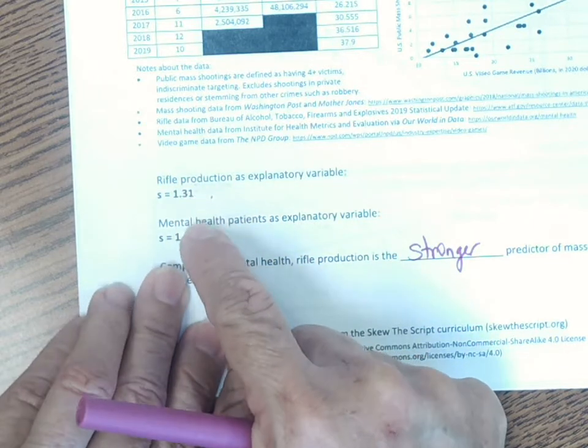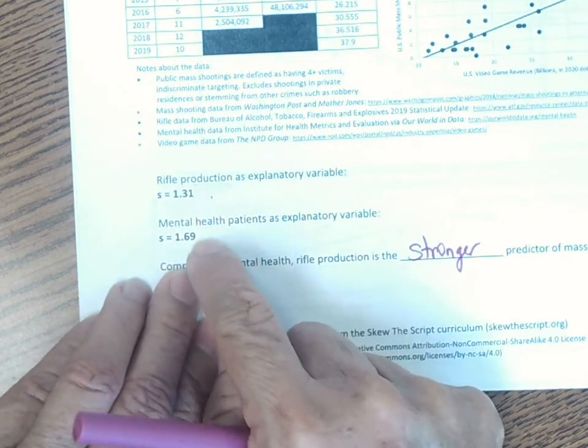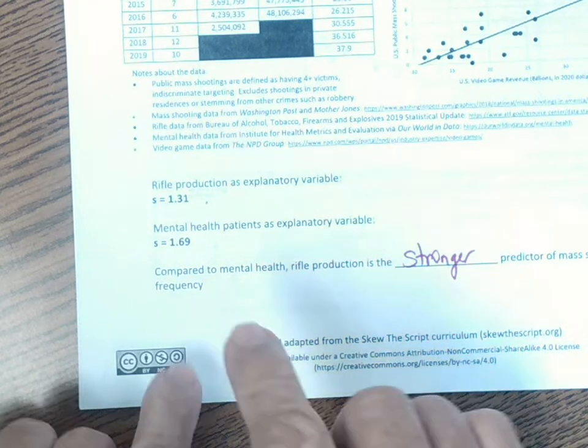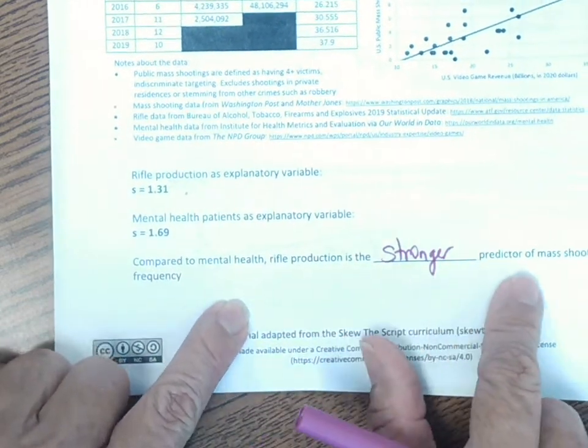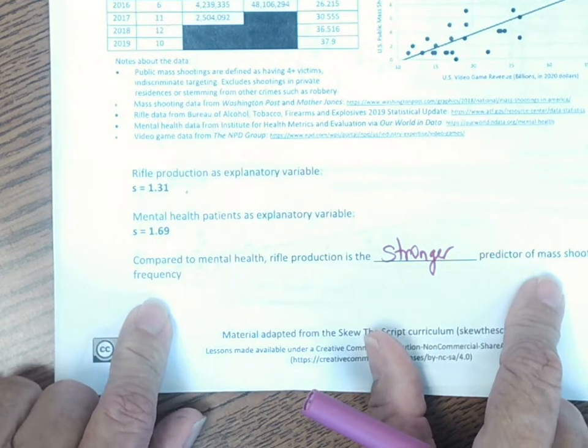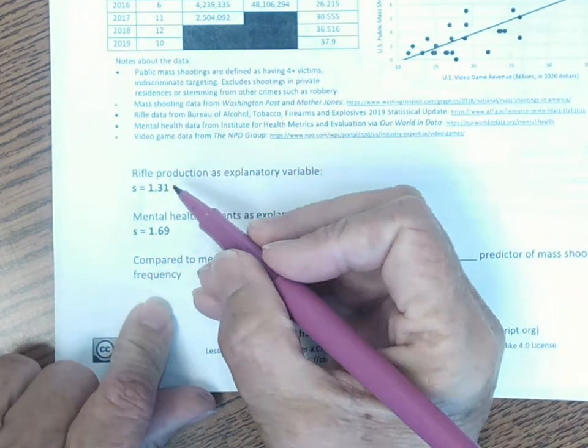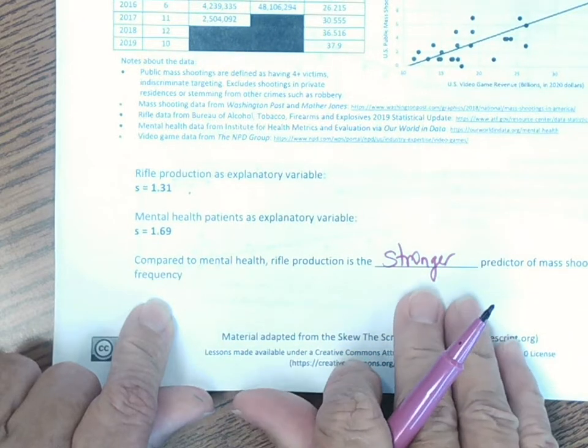And when we're talking about the typical error, the S value, we want a smaller value. So compared to mental health, rifle production is a stronger predictor of mass shooting frequency. And again, that's because it has the smaller S value there.